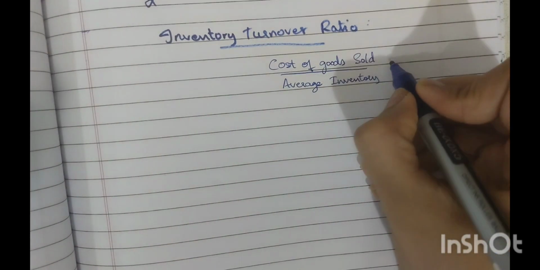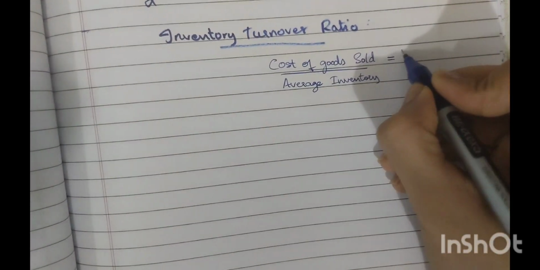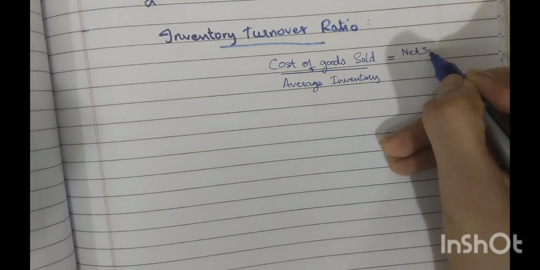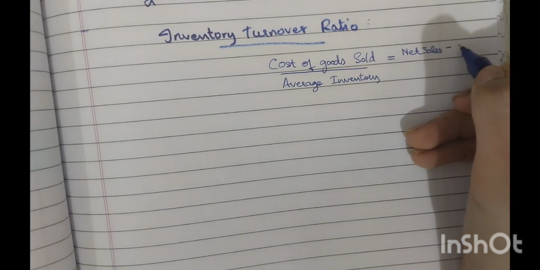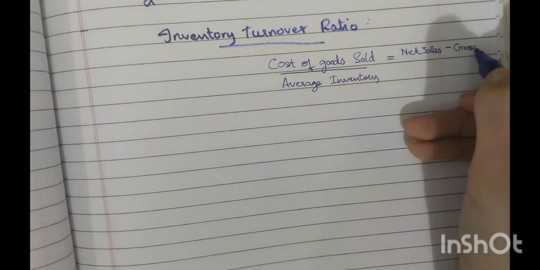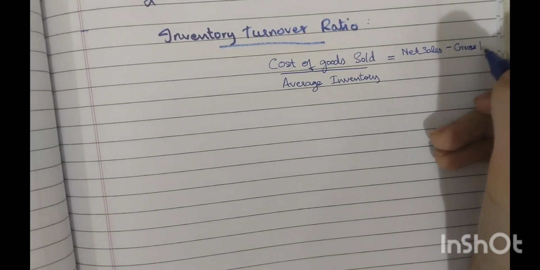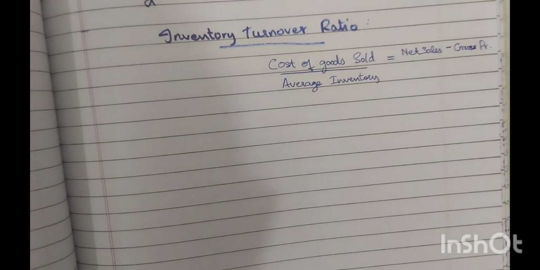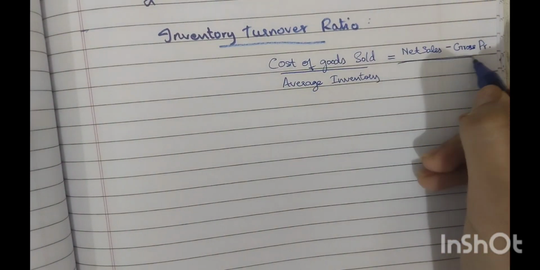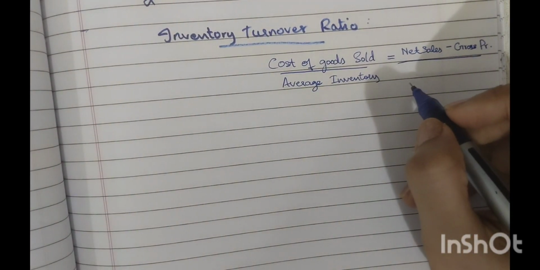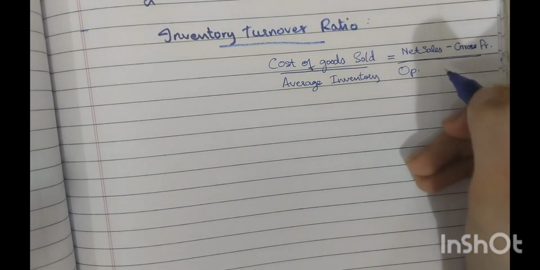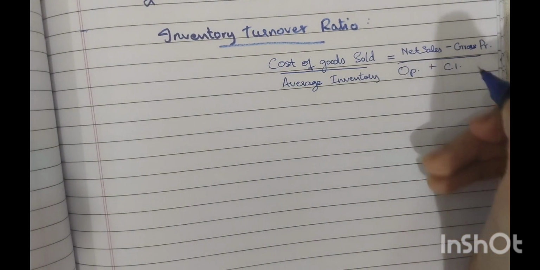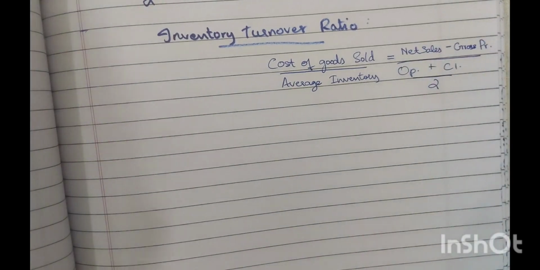So in simple terms, CGS is equal to net sales minus gross profit, alright? And average inventory is equal to our opening inventory plus closing inventory by 2.